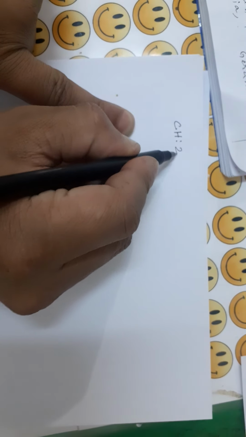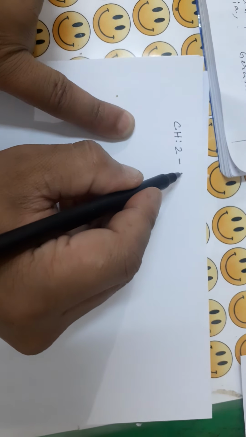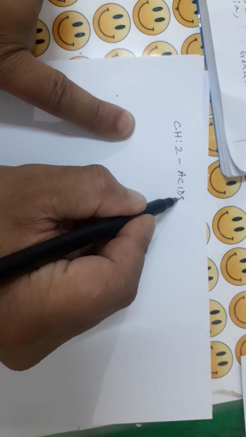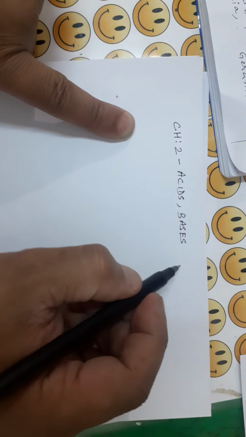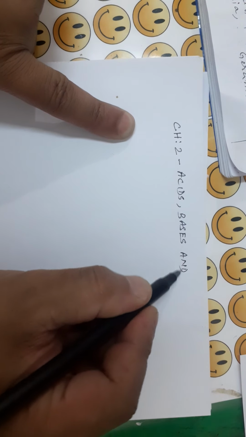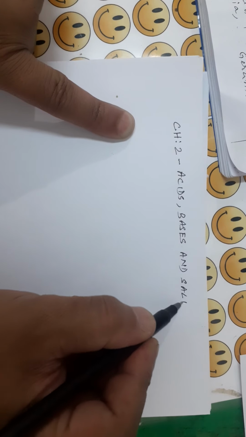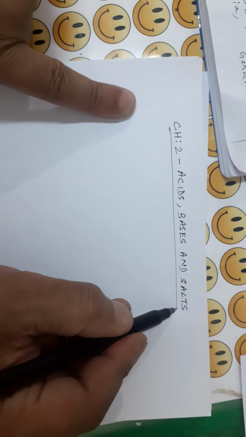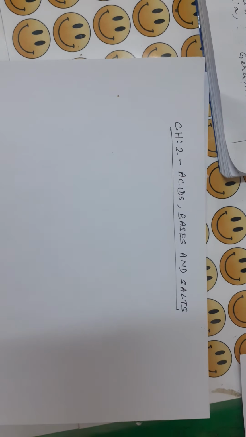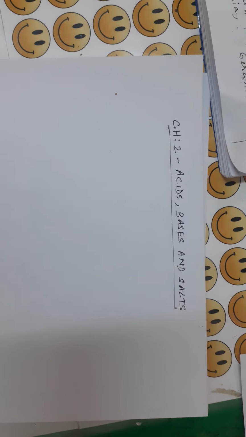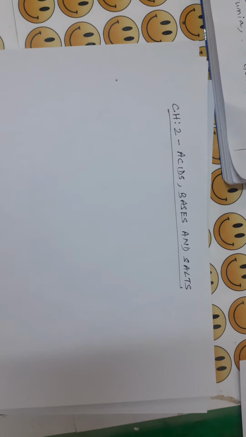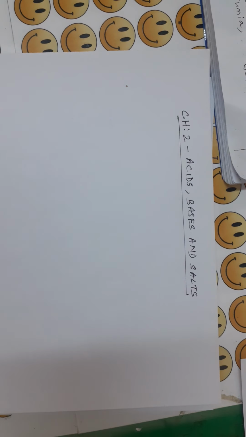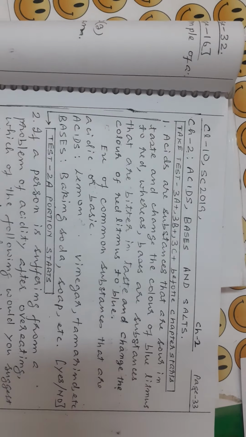So chapter 2, you write it down: acids, bases, and salts. So in this chapter we are going to study three things: acids, bases, and salts. So write along with me as you do this. Okay, so we will go through the questions. This can be explained directly, so take your tuition note and follow me.